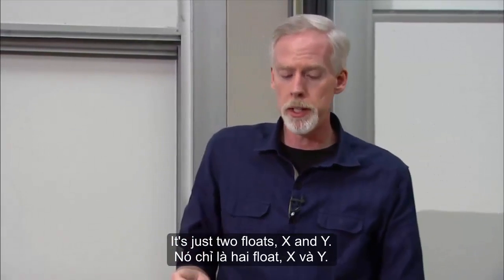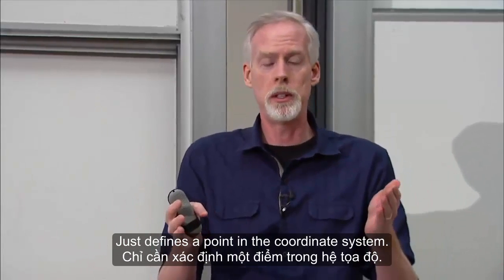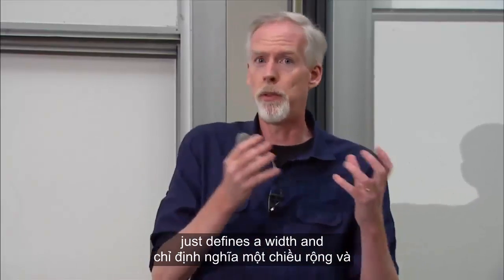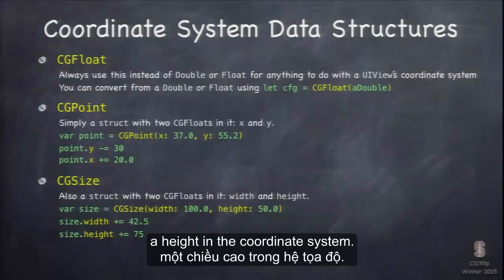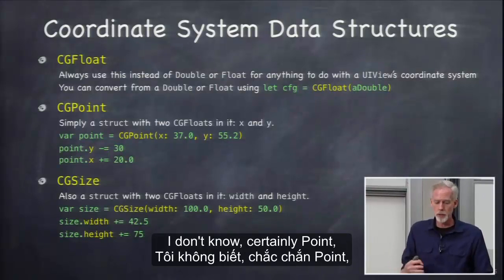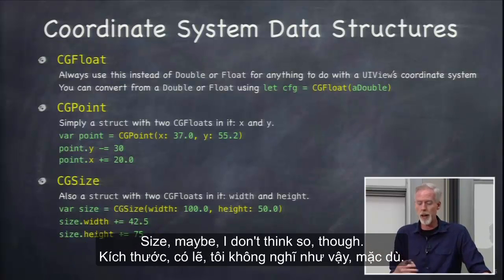One is CGPoint. It's just two floats, x and y. It just defines a point in the coordinate system. Couldn't be simpler, okay? And there's also CGSize. Just defines a width and a height in the coordinate system, okay? So these are just simple structs. That's all they are, structs. I don't know, certainly point I don't think has any other methods on it or anything. Size, maybe, I don't think so though.